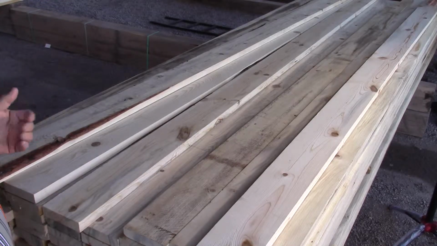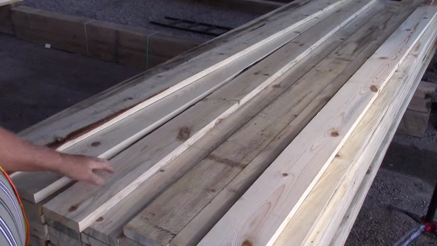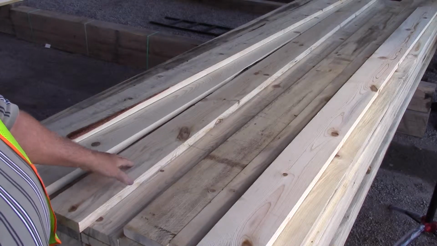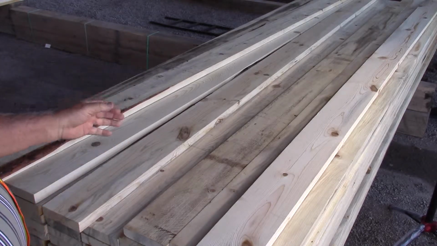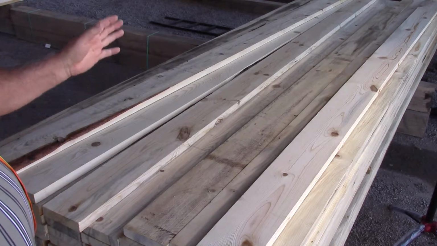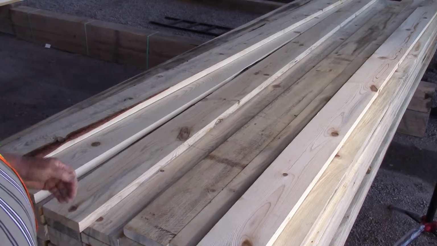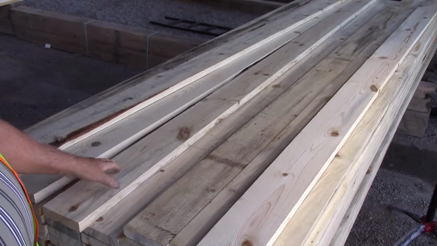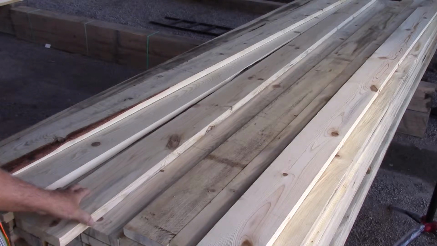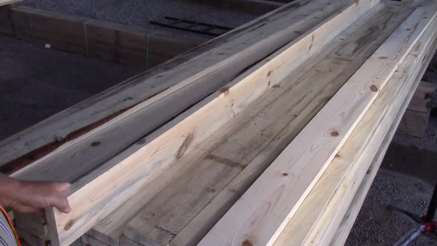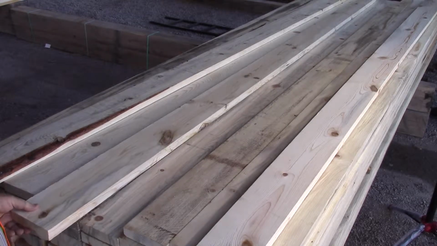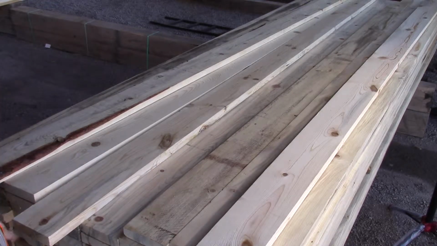Holes we can have in a 12-foot board, 8 inches wide. This is 6 inches, but your defects are based on an 8-inch width, 12 feet long. We could have 3 2-inch holes or equivalent smaller. So if we had 1.5 inch holes, then we could have 6 of them in a 12-foot board, 8 inches wide.